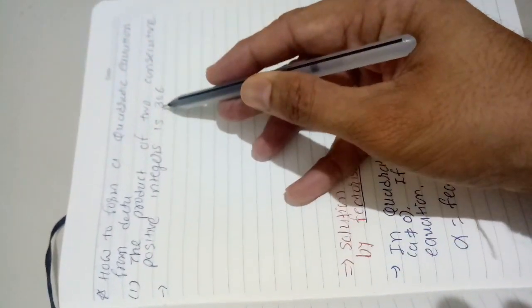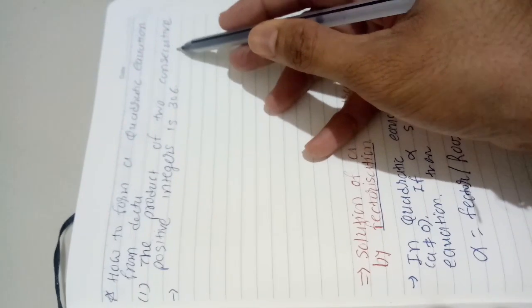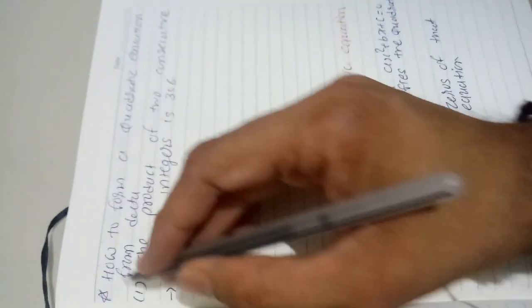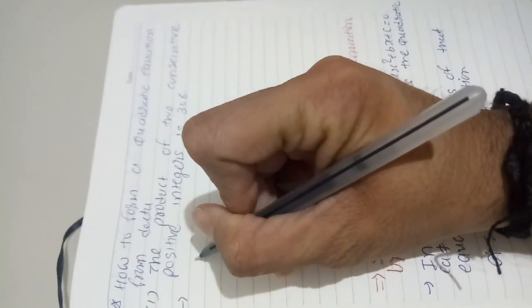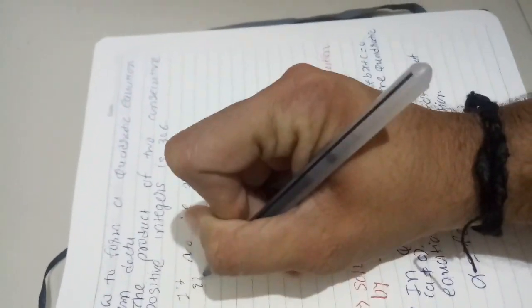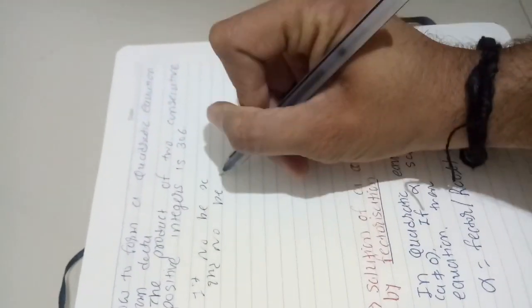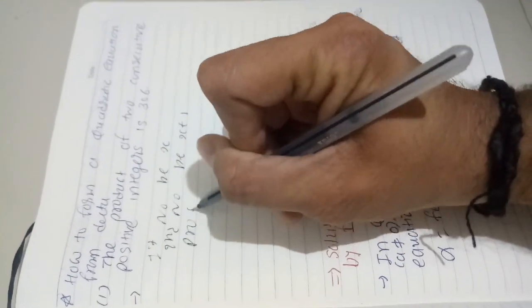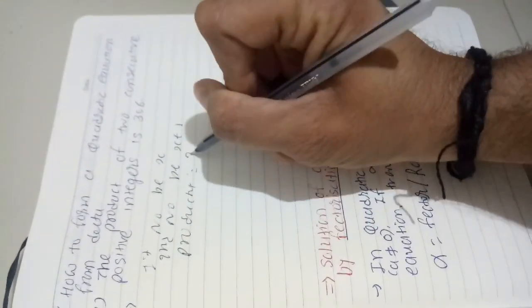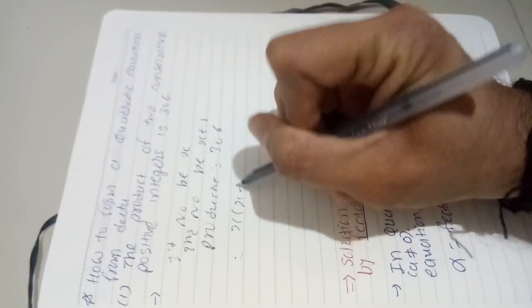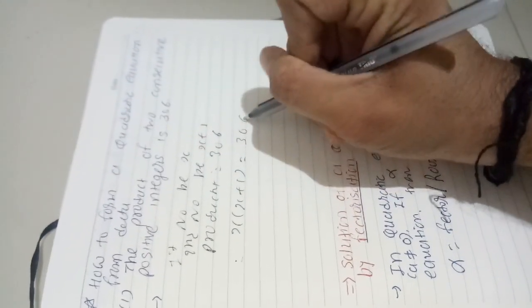The product of two consecutive positive integers is 306. So let the first number be x and the second number be x plus 1. Their product is equals to 306. So x into (x plus 1) is equals to 306.